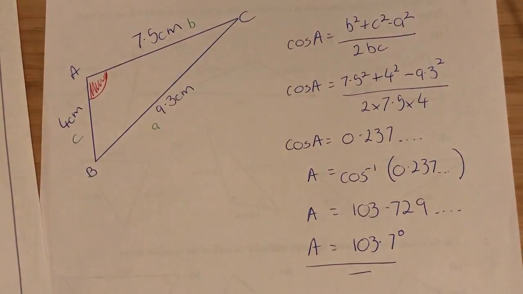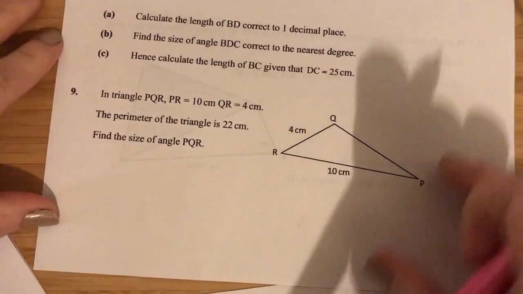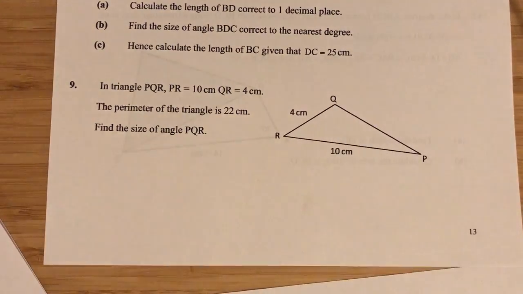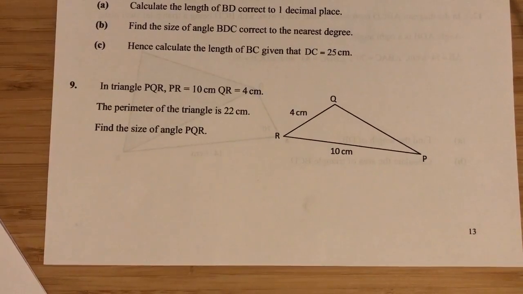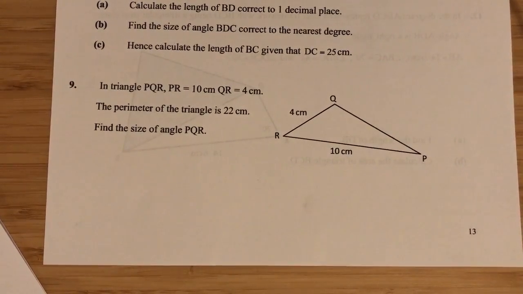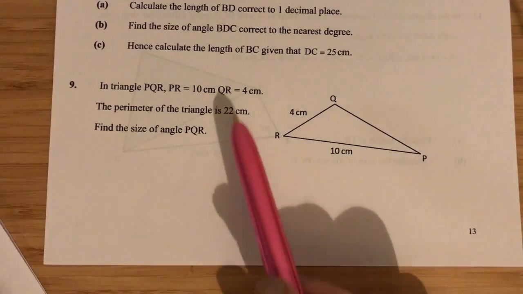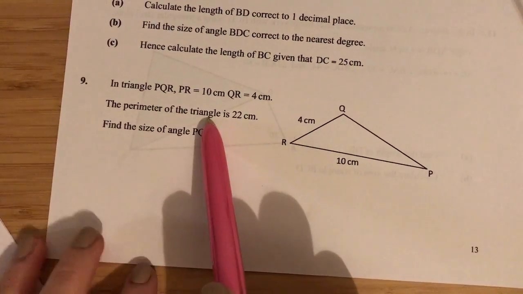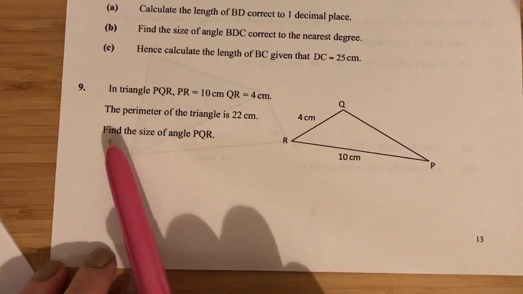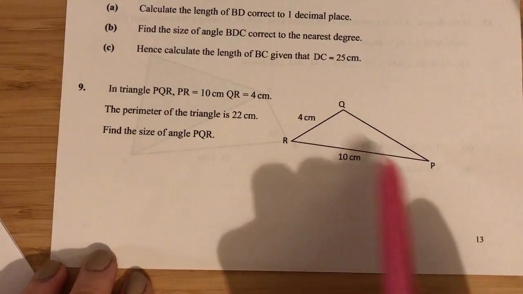I'm going to do 2 more examples. So the next one I'm going to do, I'll just leave it there for a moment while I get some paper, is this one at the bottom. So it says in triangle PQR, PR equals 10 centimetres, QR 4 centimetres, so it's already marked that in, and the perimeter of the triangle is 22 centimetres. Find the size of the angle PQR.